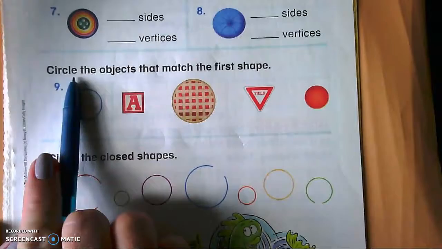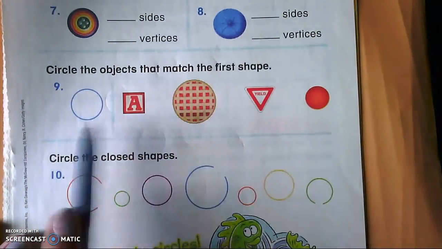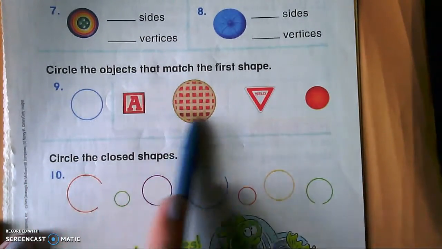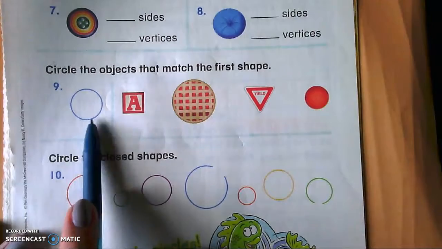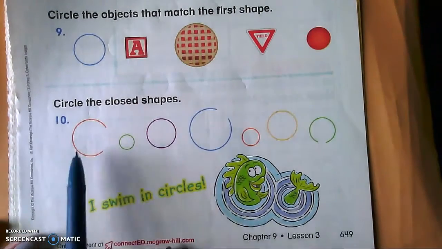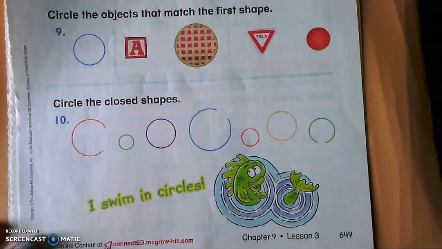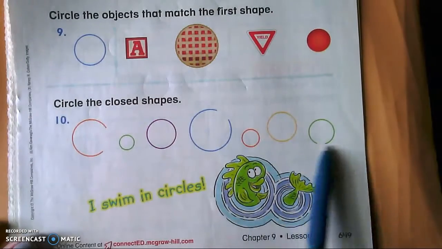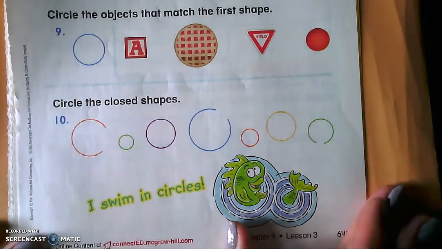Number 9 says, circle the shapes that match the first shape. So here's the first shape. Which shapes match that first shape? You got this. The next one says, circle the closed shapes. Now remember, closed shapes have an inside and an outside. Which one of these have insides and outsides?